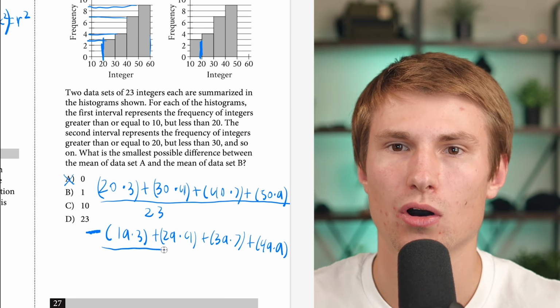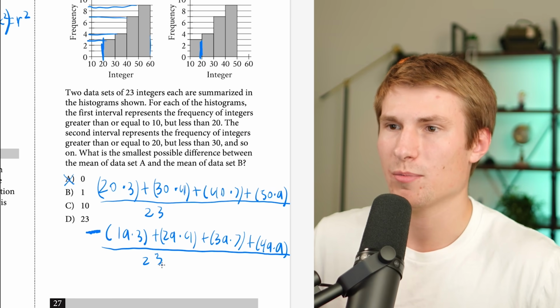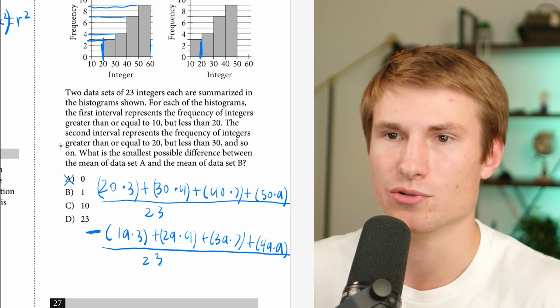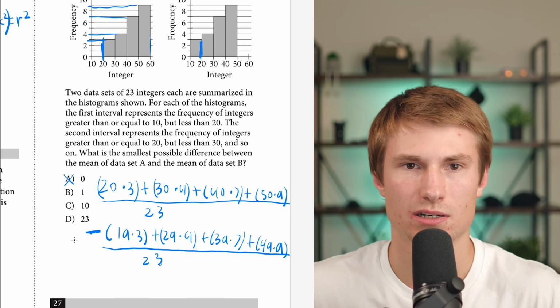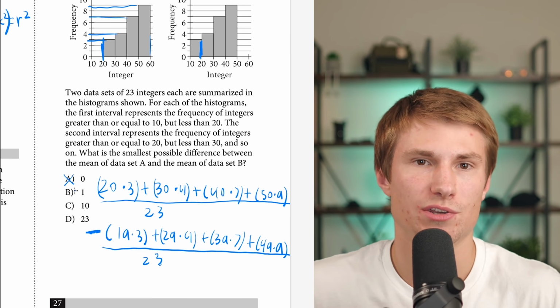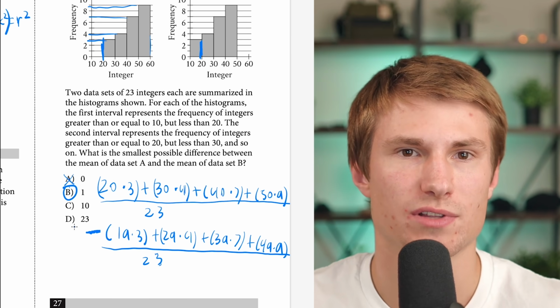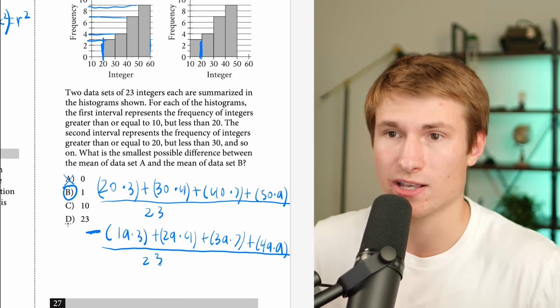Okay, and this is all also over 23. Okay, and then when we put this into our calculator, which is what you'd do, I wrote this out, you would just be typing this in your calculator. Okay, this is ultimately going to get you your answer of 1. So your answer there is going to be B, and that's how you solve this tricky SAT math problem.